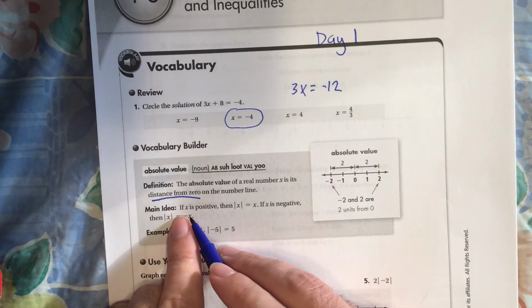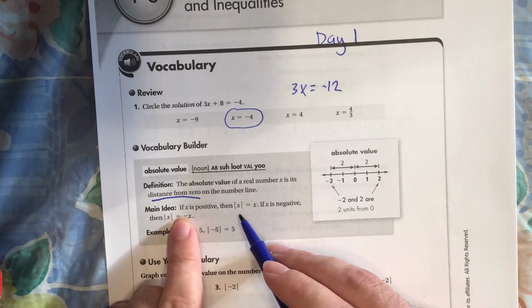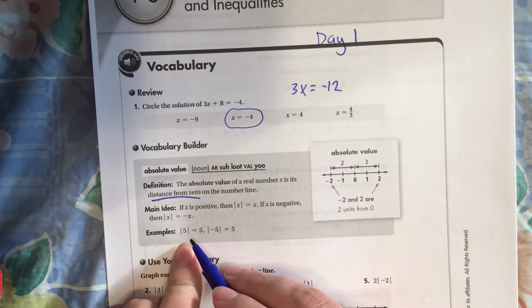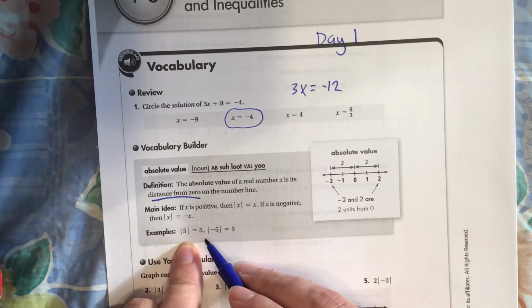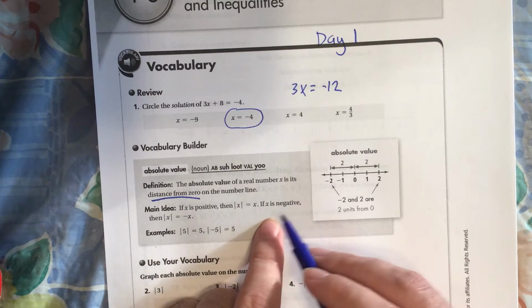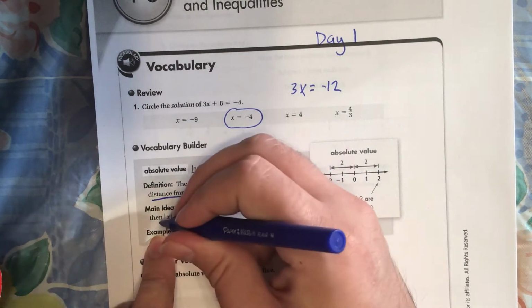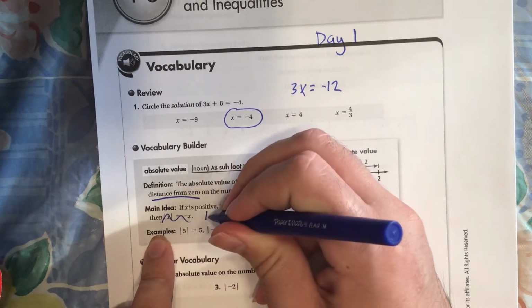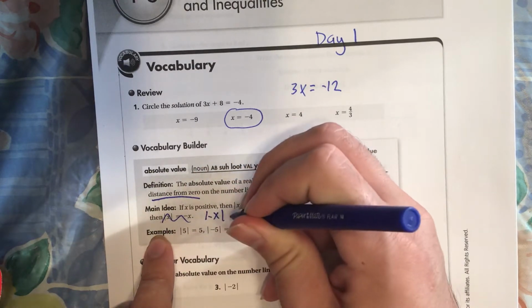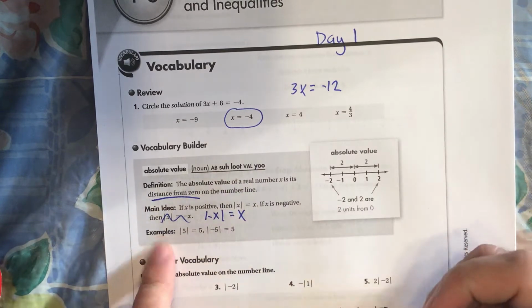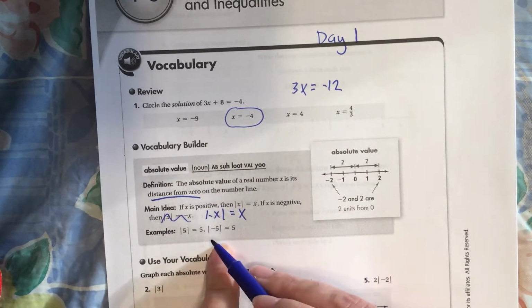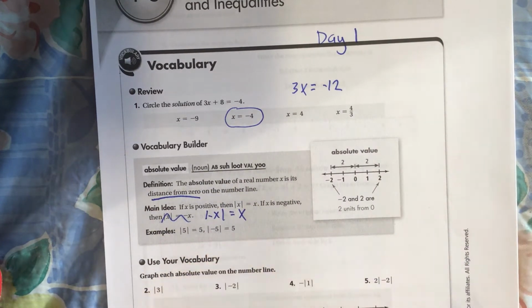So if x is positive, then the absolute value of x equals x. So absolute value of 5 equals 5. Then if x is negative, this is a typo actually. This is a typo here. The absolute value of negative x equals x. That was a typo. So the absolute value of negative 5 then gives us 5.